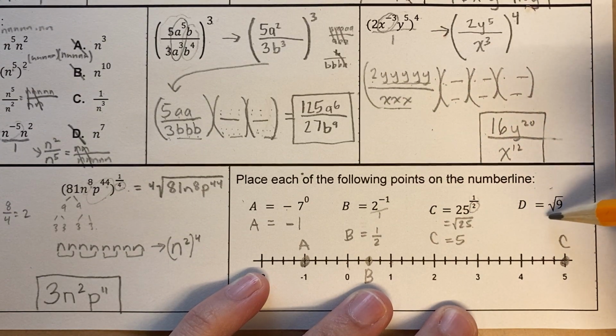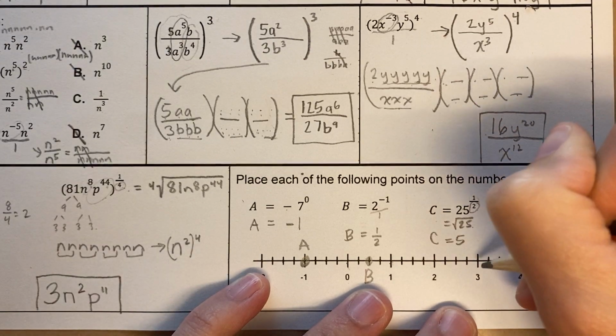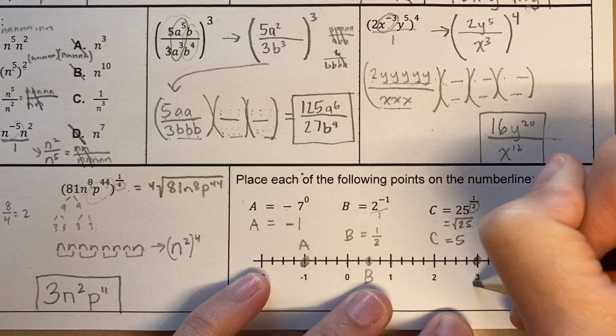And then lastly, this is the square root of 9. What number times itself equals 9? And that number is 3. So I'm going to put my D right here.